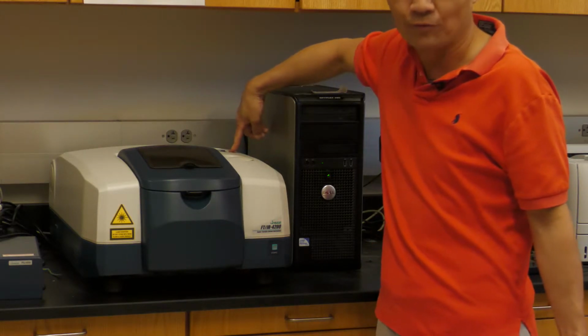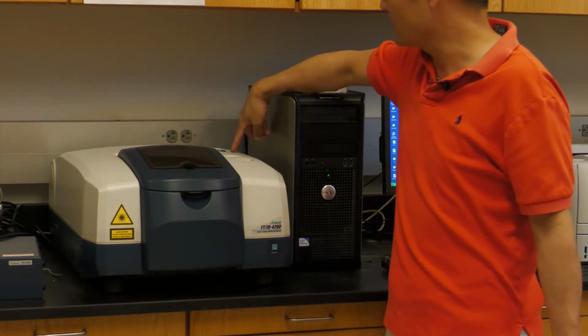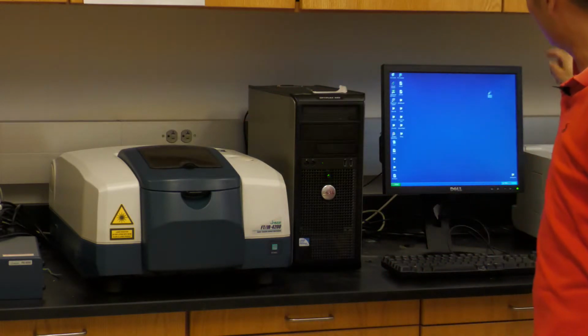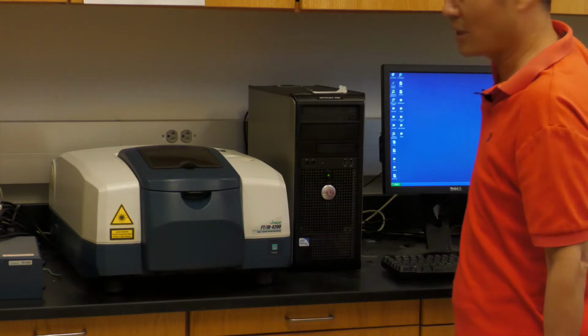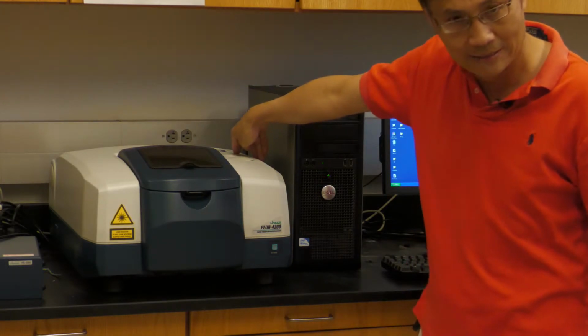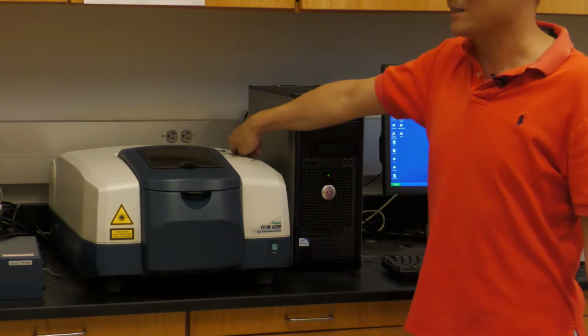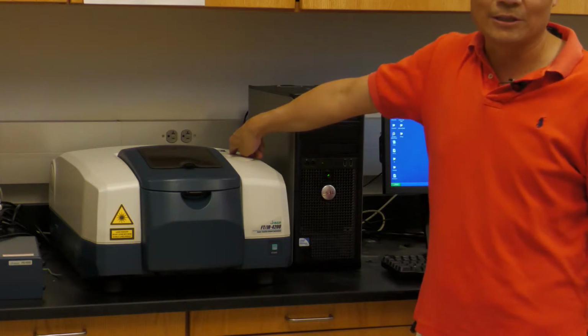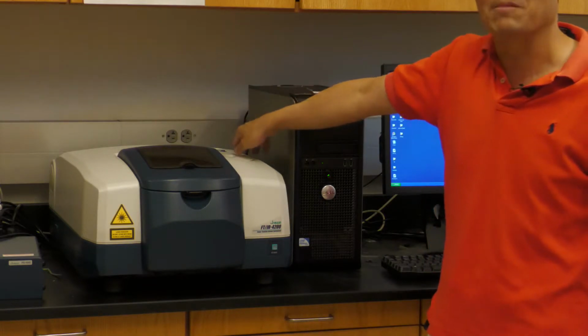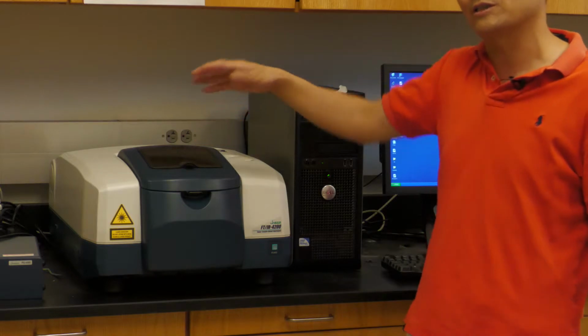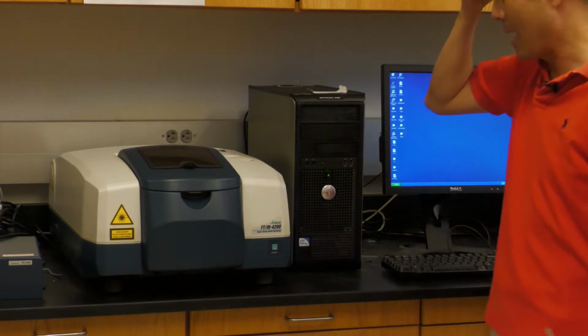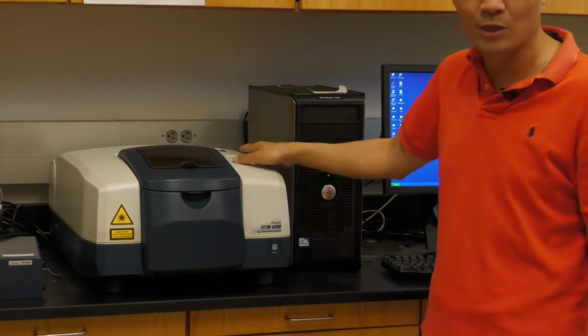Then switch off. You switch this one on first, then turn on the computer, or you turn on the computer first, then switch this one on. So you need to practice a little bit. Sometimes the timing or the sequence matters. If one order doesn't work, you just switch to the other. Now I already tuned this up, so everything works fine.